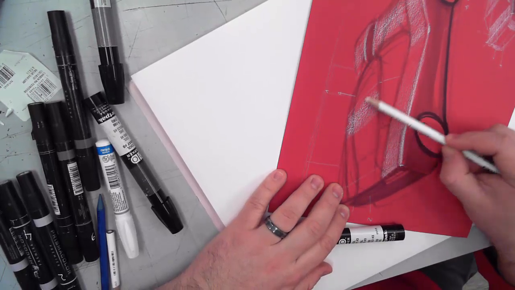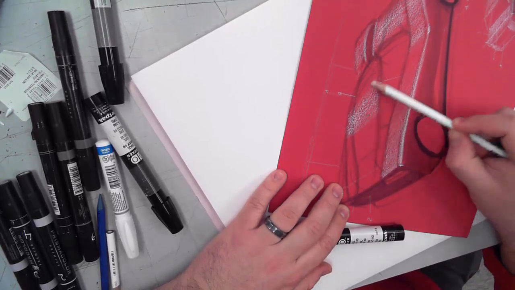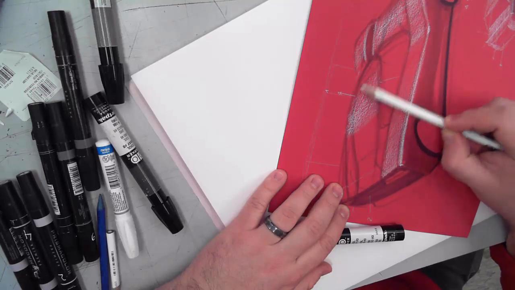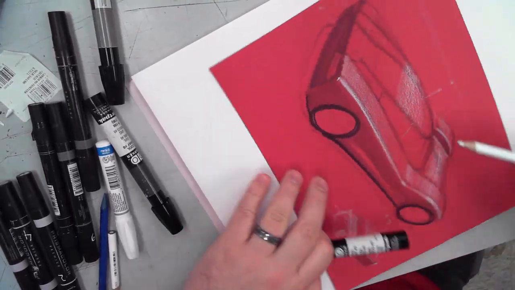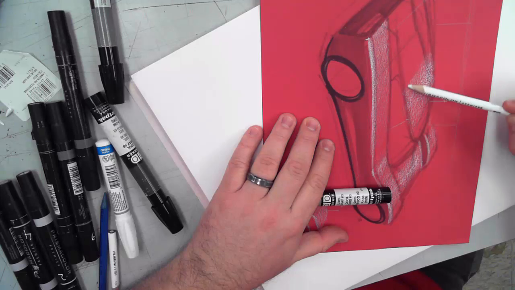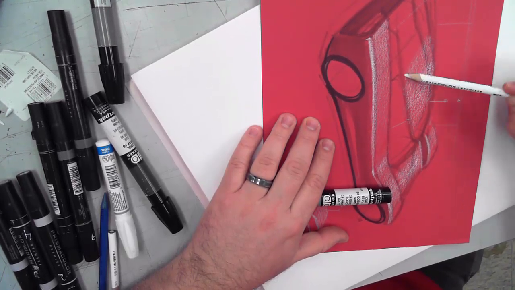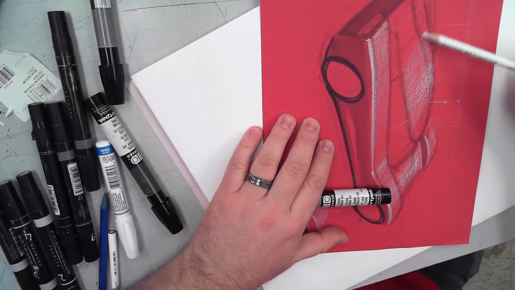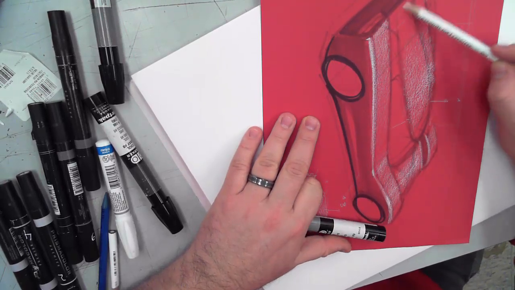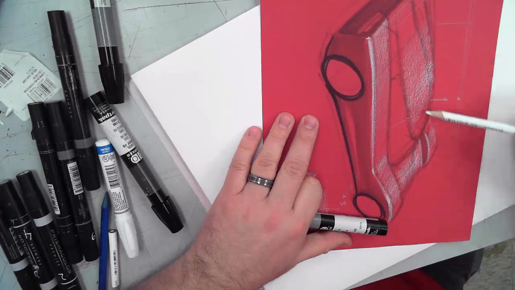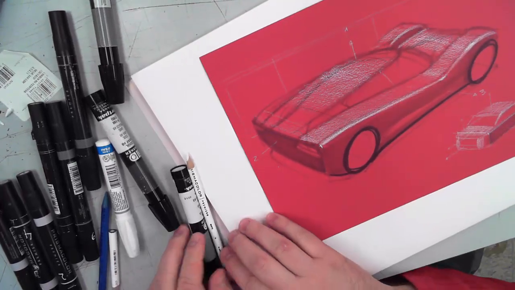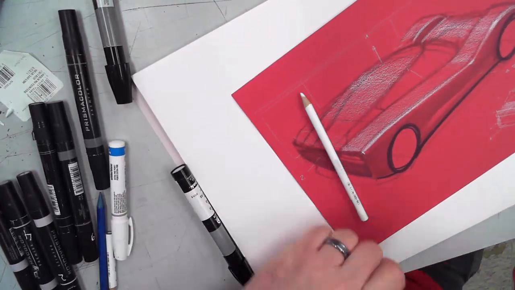And as it goes onto the other side, it starts going a little bit darker. And as I'm going back down, it starts becoming less interesting, right? Now I have that window, which is also going to be pretty dark.